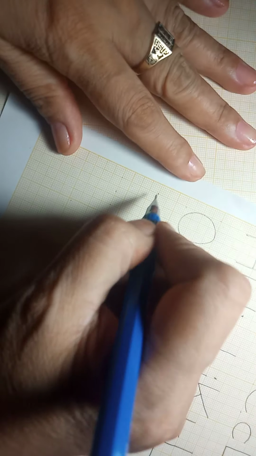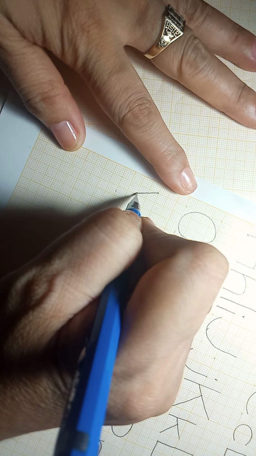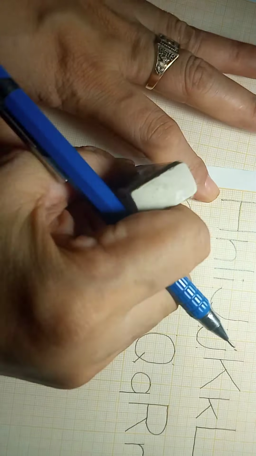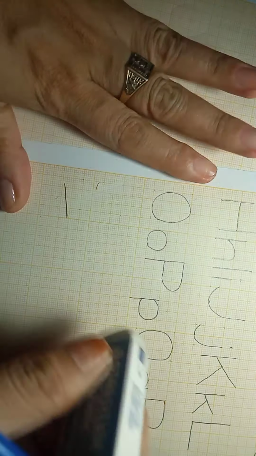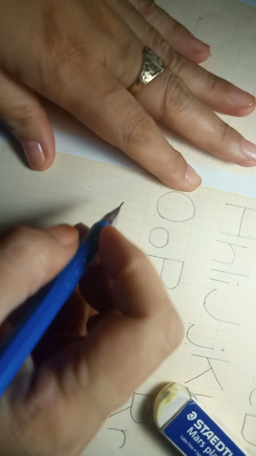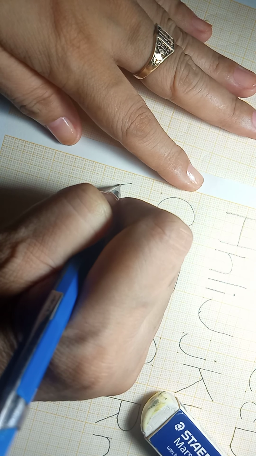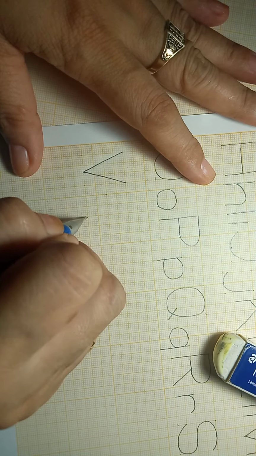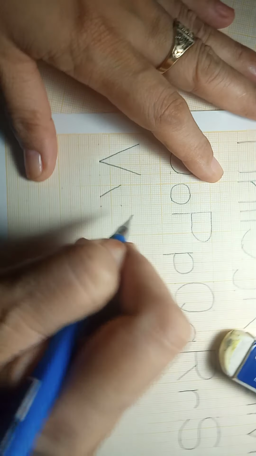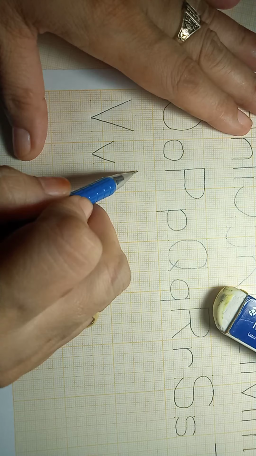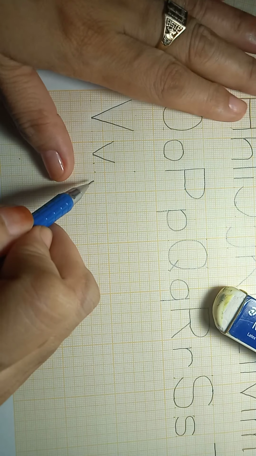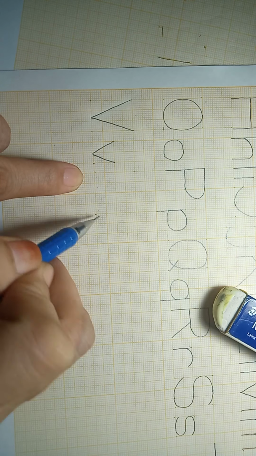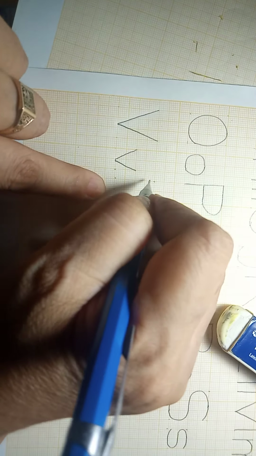You have to position the paper according to your comfort. And I have committed a mistake in making my inclined line, so I have to erase. Then letter V, small letter, and now W. This is also a wide letter in the alphabet, so we need to use 4 spaces for the width of the letter. So this is the inclination.